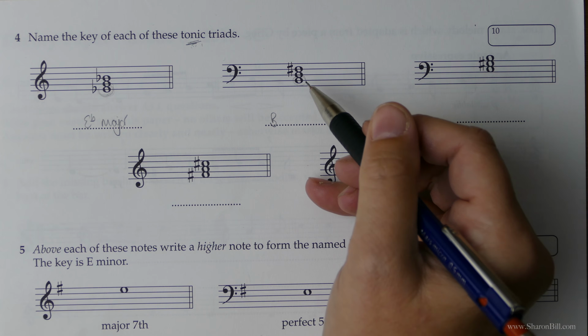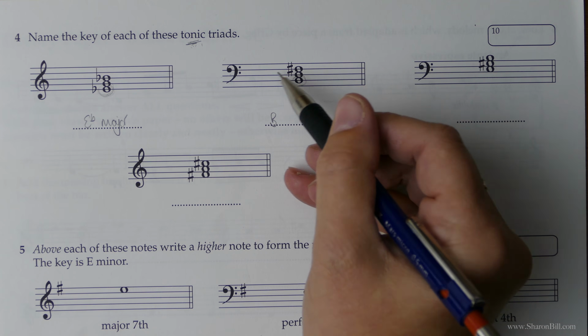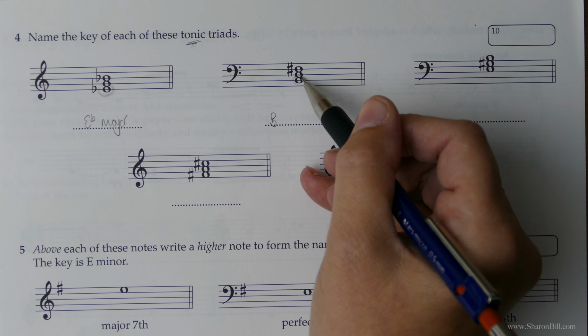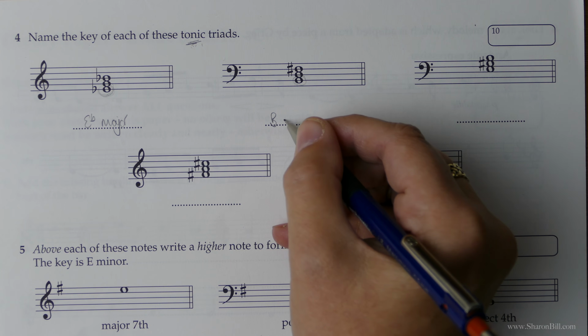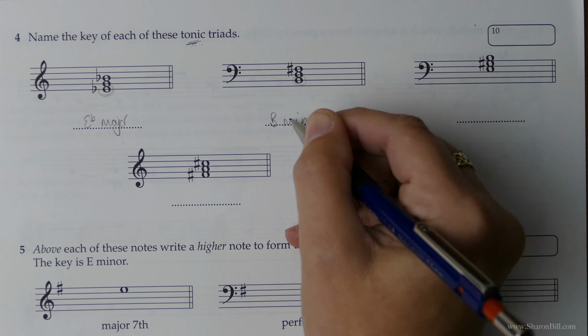B minor is related to D major, which has a key signature of F sharps and C sharps, and that explains why there's an F sharp here but no D sharp. So it has to be B minor. That's the only way we can explain the absence of the D sharp.